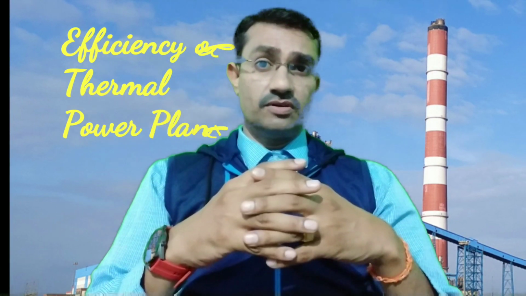A huge amount of heat is lost in various stages of the plant. The major part of heat is lost in the condenser. That's why the efficiency of a thermal plant is quite low. The overall efficiency of a thermal plant is about 30%.